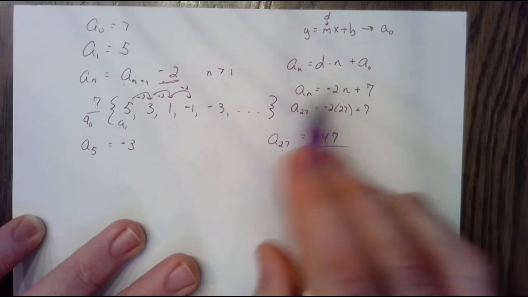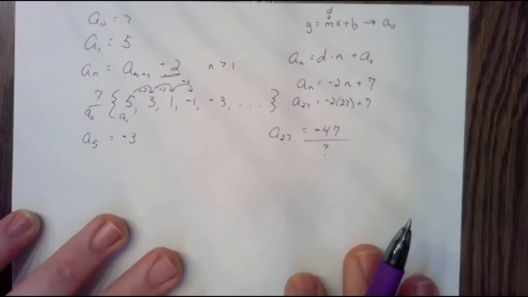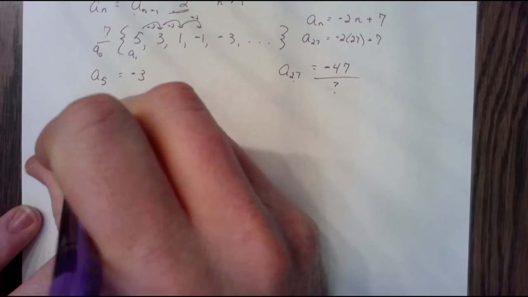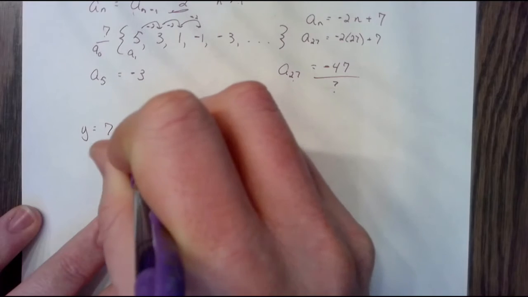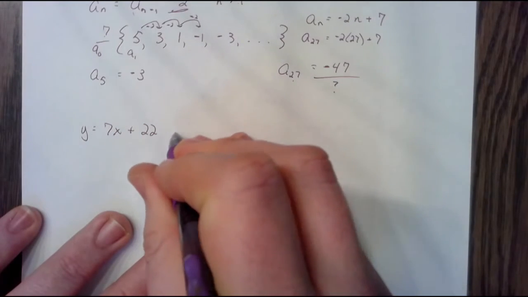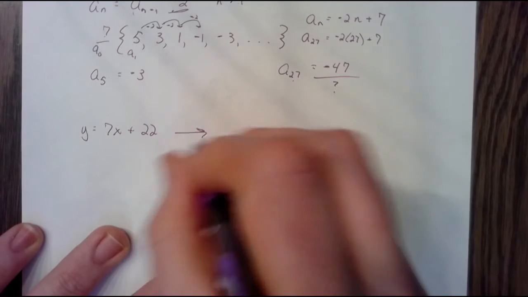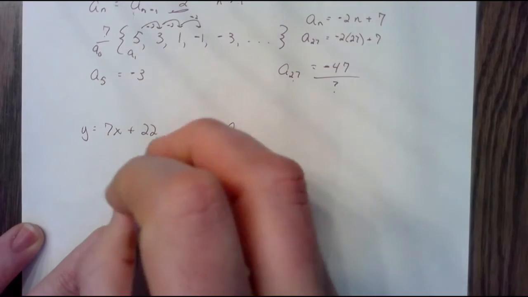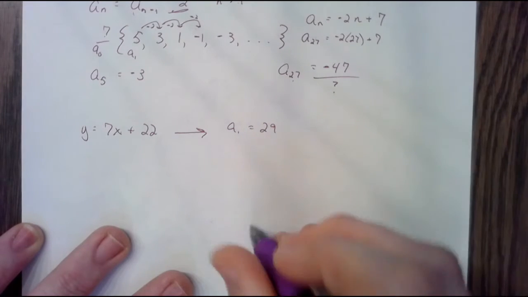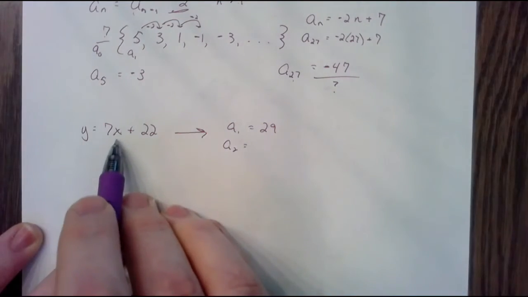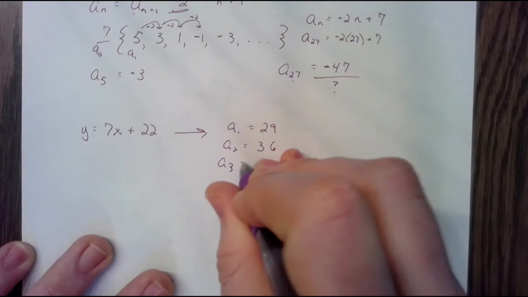If I had something that was like, hey, y equals, I don't know, let's go with 7x plus 22, and I want to do this as a recursive formula starting with A sub 1, right? Well, here, you can actually generate these, right? If I want to figure out A sub 1, I can just plug 1 in. 7 times 1 is 7. 7 plus 22 is 29. A sub 2, I can plug 2 in. 7 times 2 is 14, plus 22 is 36. Right? A sub 3. And so I can generate this, right? But if I want the formula, my formula is going to begin like this. I'm going to start with A sub 1 equals 22 plus 7, which is 29.